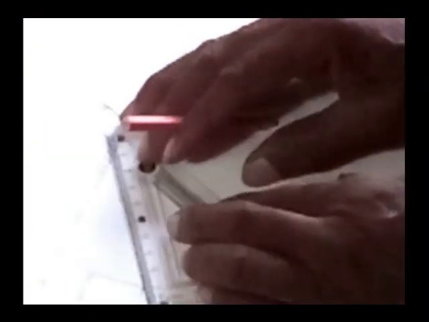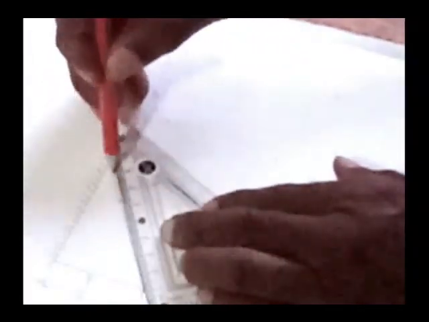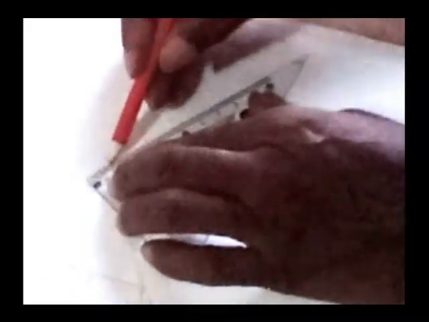Then you remove the plane mirror, the two objects and the pins. You produce them to Q. Then join P3 and P4.